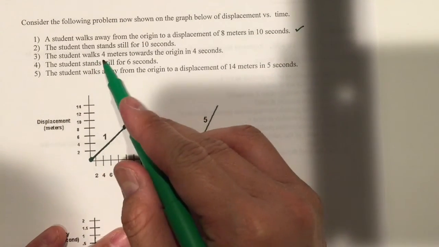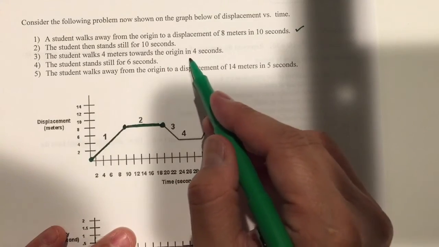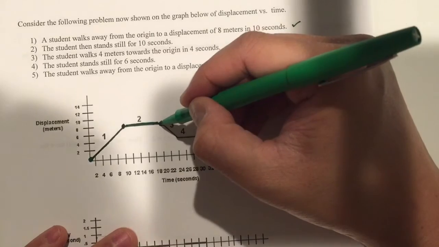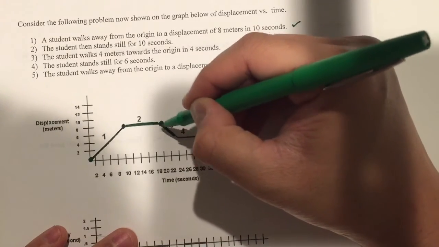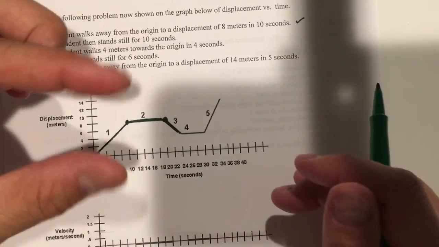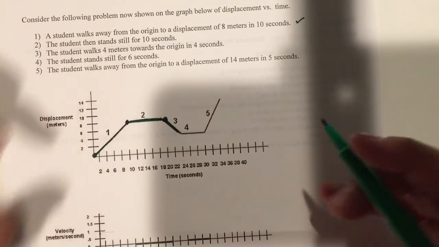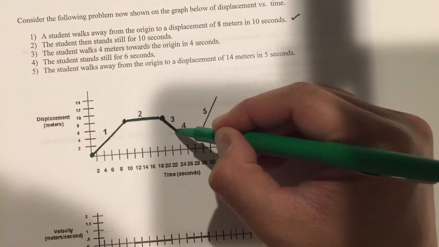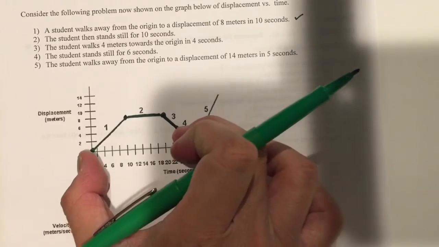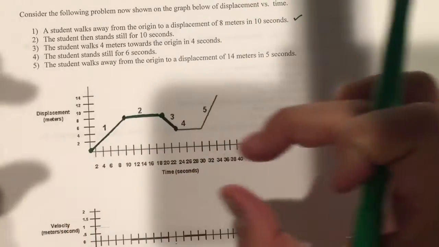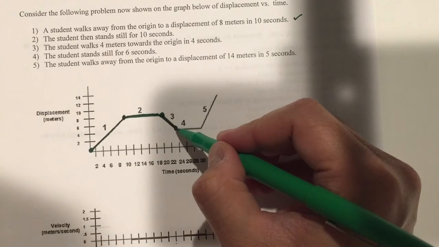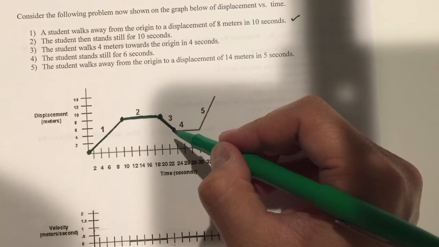The student walks 4 meters towards the origin in 4 seconds. So in the next 4 seconds, the student moved closer to the origin. Remember, the origin's right here. We're looking at just the y value, okay guys? The student moved closer to the origin. We're not talking about this distance, we're talking about this height, just the height. So right now, the particle is only 4 meters from the origin.